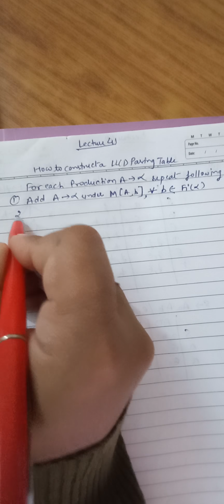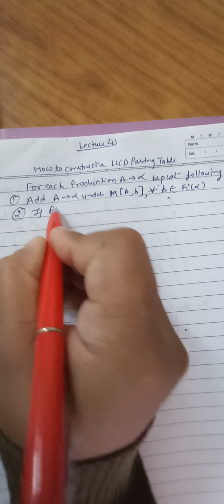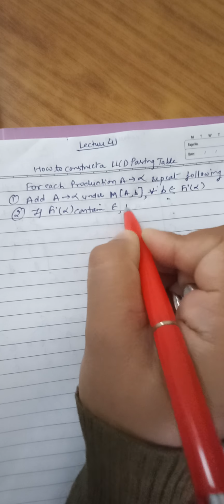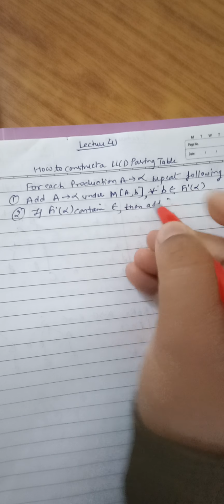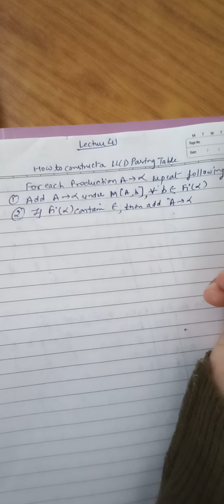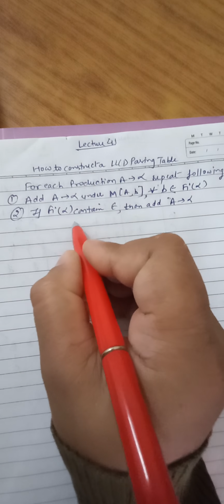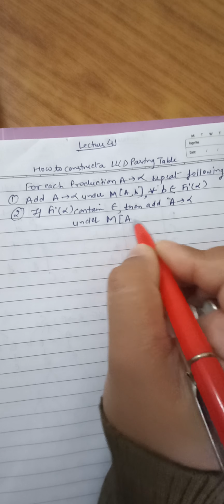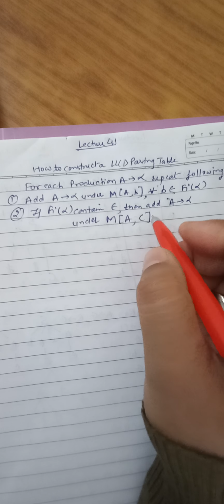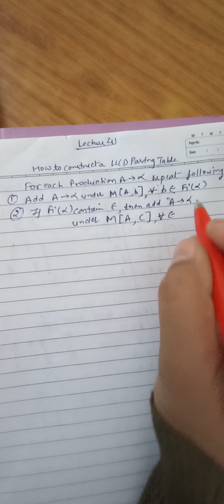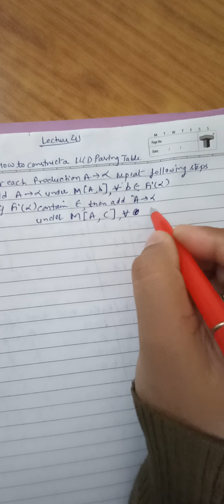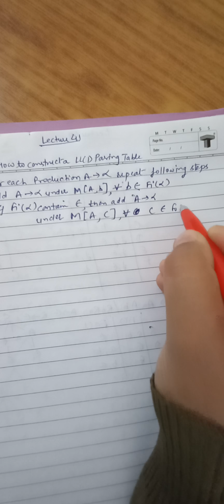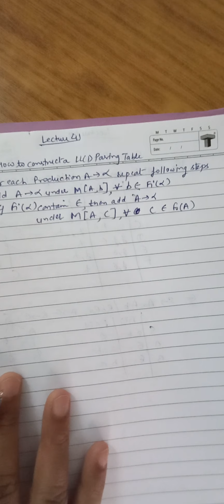This is the first one. And the second one is, if first of alpha contains epsilon, then add A tends to alpha under the table variable and this terminal, for all terminals belonging to follow of A. These are the two rules.